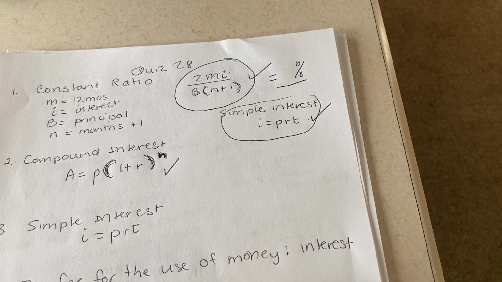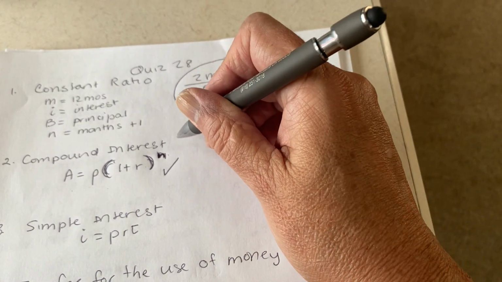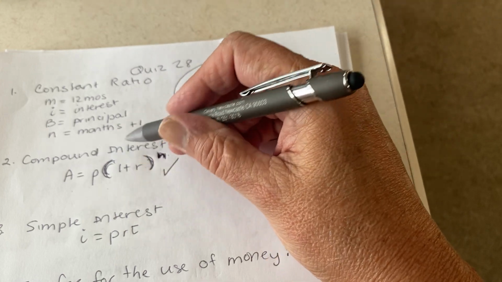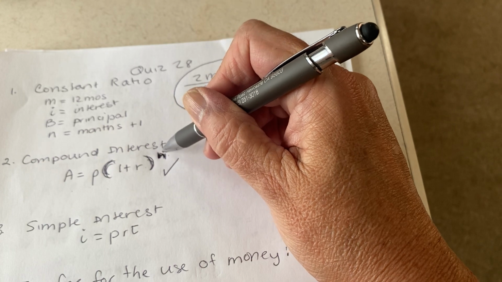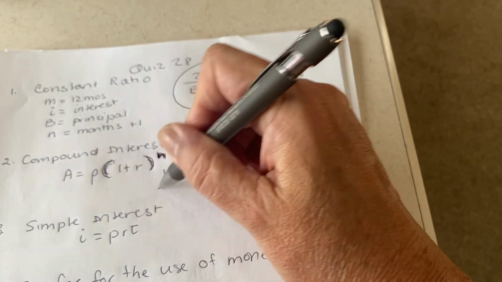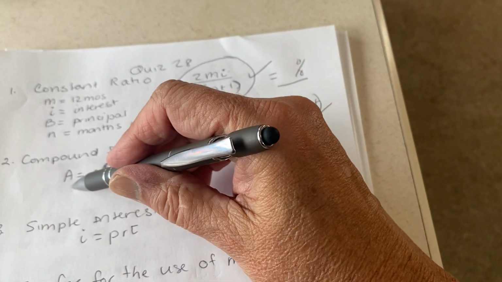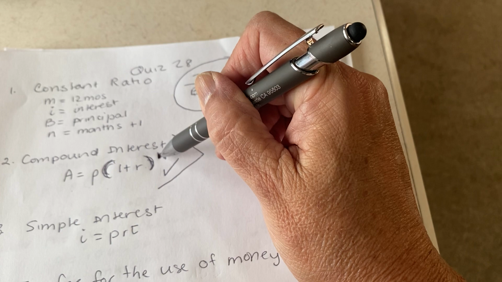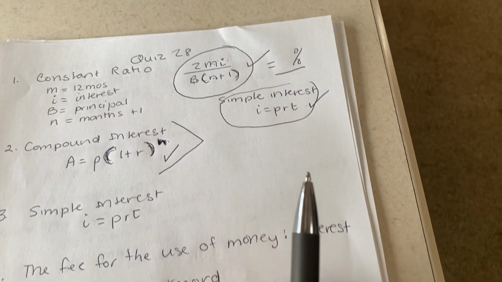Like if it's quarterly, it'd be 4. How many time periods would be the N. So if your interest is compounded daily, then this number is going to be a big number, right? And you have to do it on a computer or on a scientific calculator. But anyway, recognize this. That's amount with P, and then you have exponents. Compound interest is the one with the exponent.